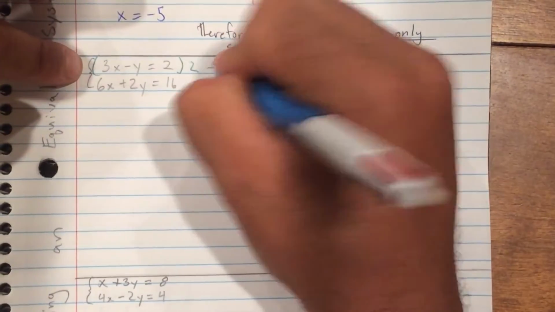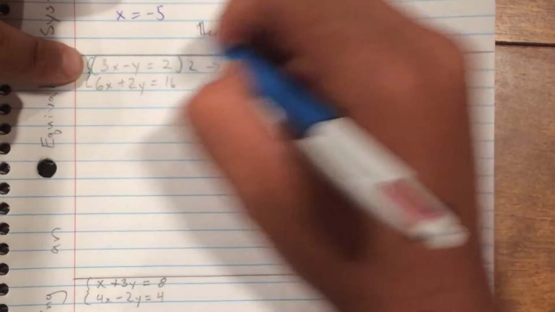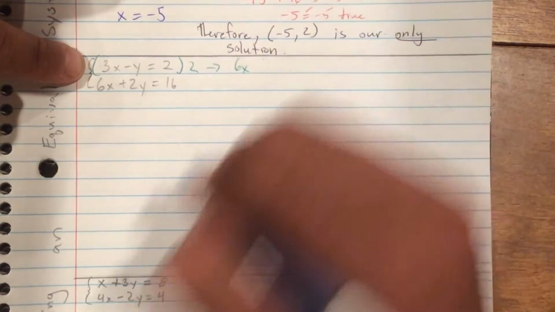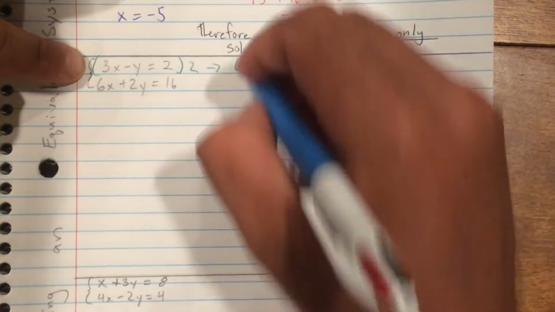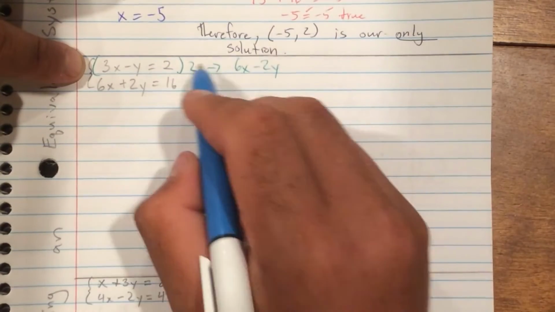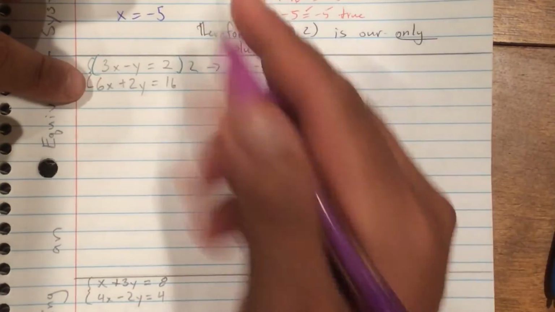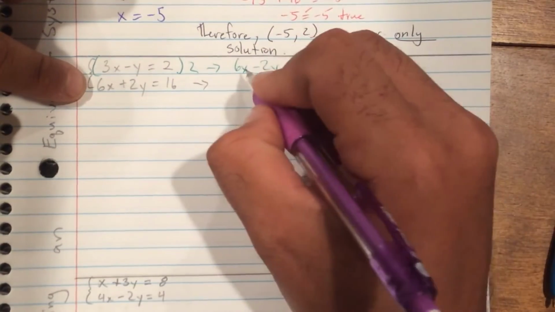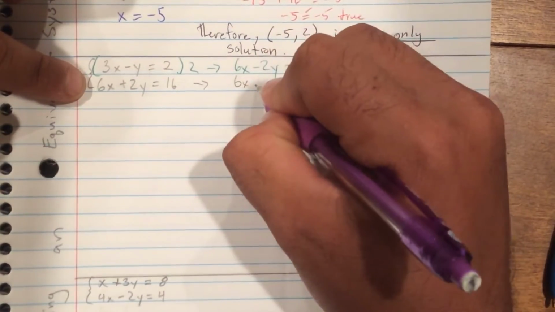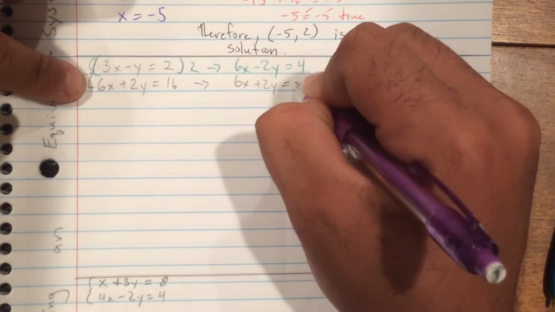So this one would end up going to 2 times 3x is 6x, 2 times negative y is negative 2y, and 2 times 2 is equal to 4. But this one here is going to stay the same because then we have everything set up. So we have 6x plus 2y is equal to 16.